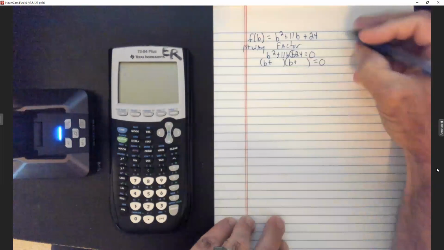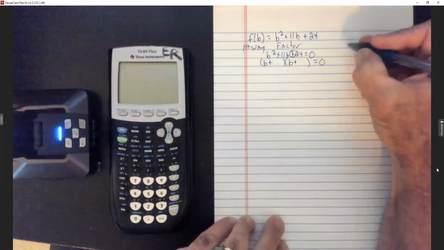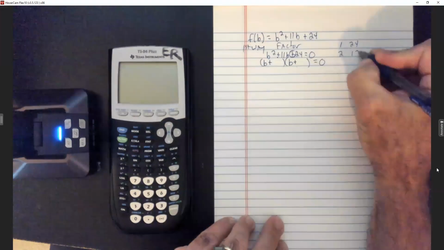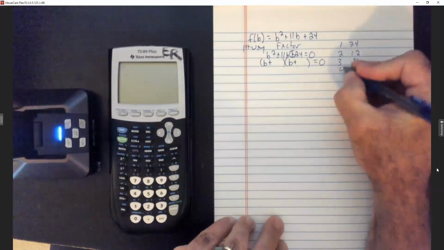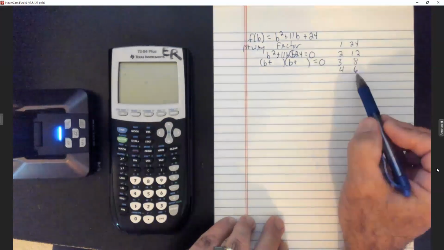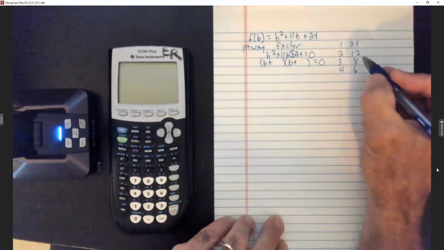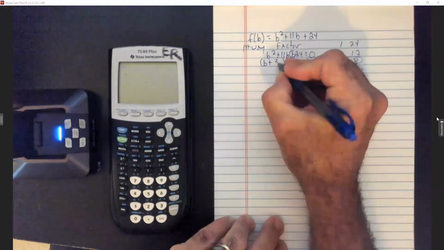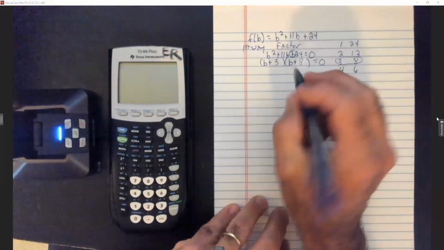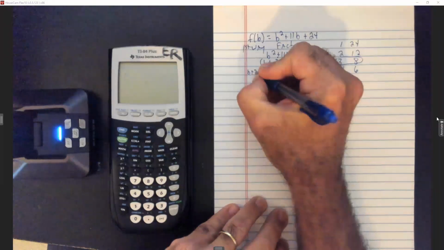And then let's find factors of 24. That could be 1 times 24, 2 times 12, 3 times 8, and 4 times 6. One of these will add to get 11, and that would be 3 and 8. So what you'll do is put a 3 here and an 8 here, or you could put the 8 first and then the 3. It don't matter because they're both positive. So now that you got it factored, you would take both of those factors and set equal to 0.